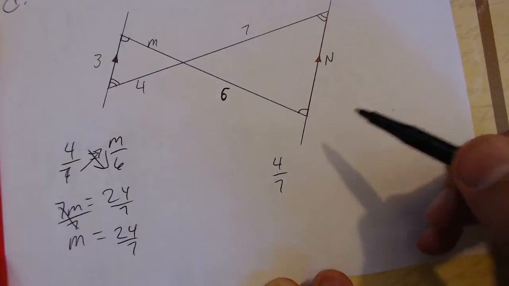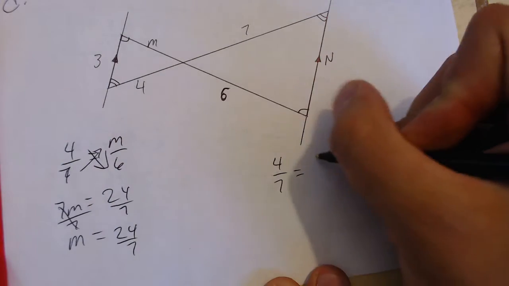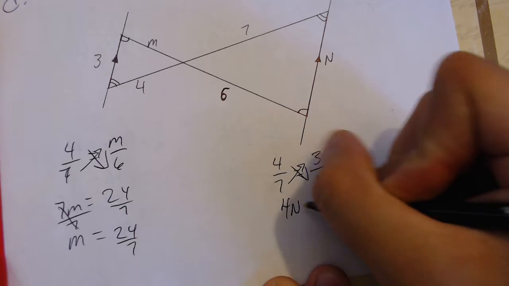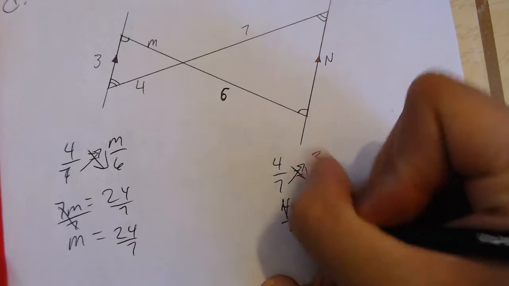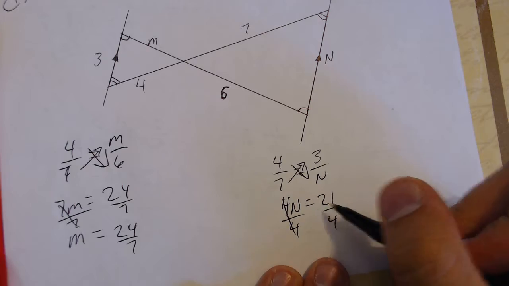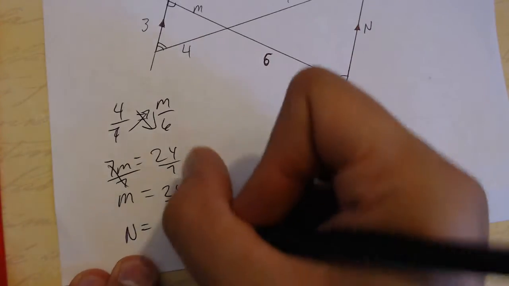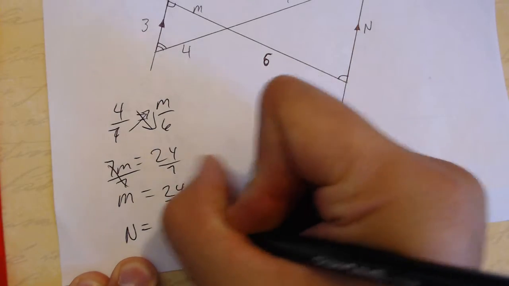All right, now, same thing with n. 4 to 7 is as 3 to n. So cross multiply. We get 4n equals 21. Divide by 4. And n equals 21/4. So our final answer is m equals 24/7 and n equals 21/4.